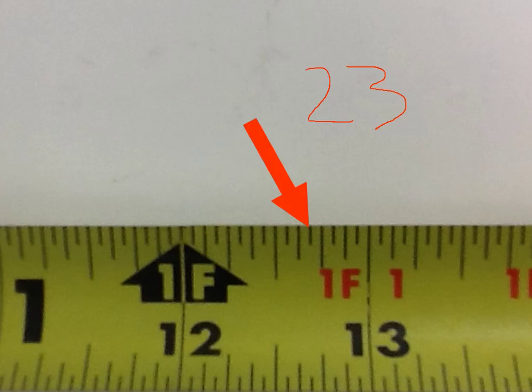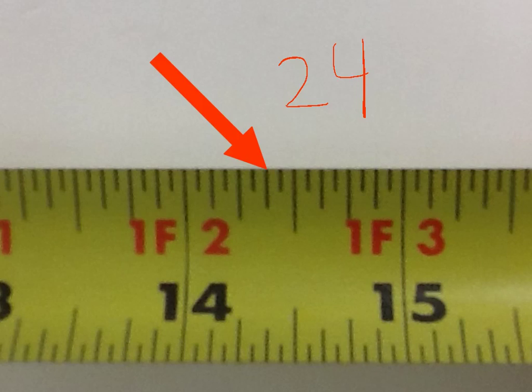This large red arrow is set at which unit of measure on this device? What is the unit of measure that's been identified with this red arrow for number 24?